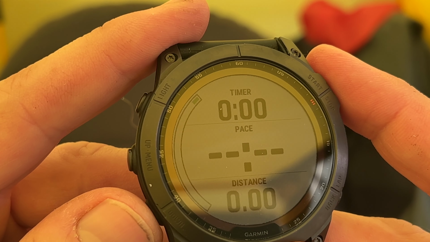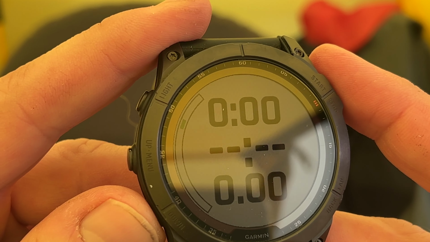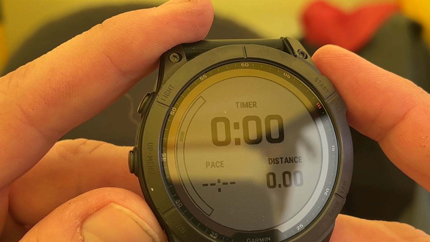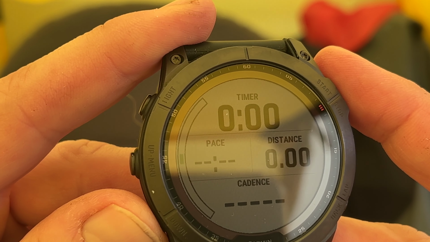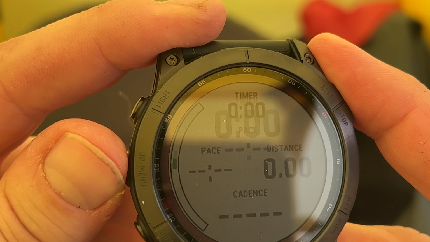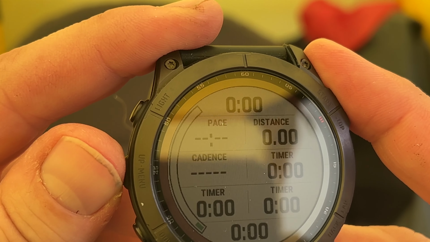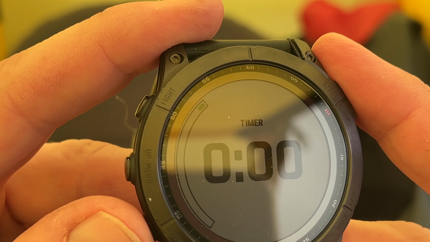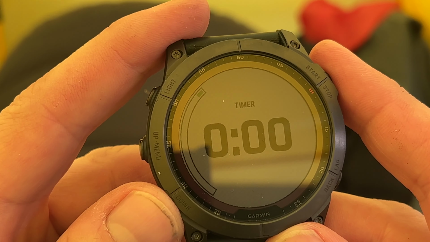We will change the layout to any of these that you want to have. Now you notice when you're at the very top, you have one data field.